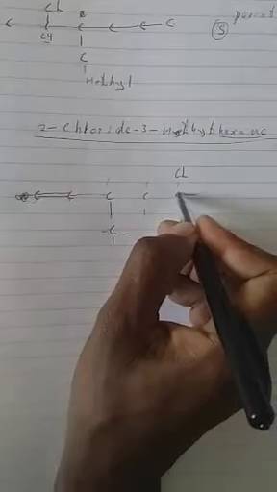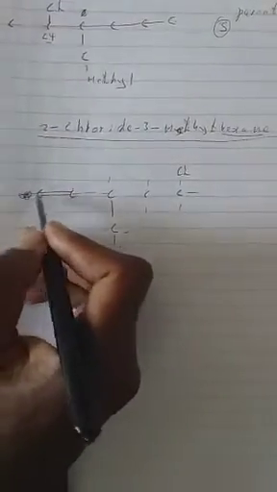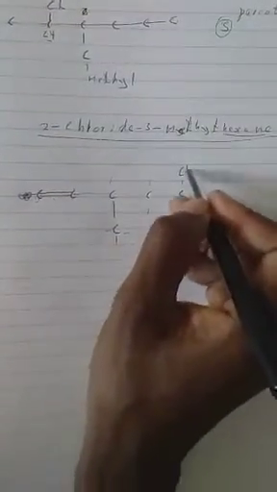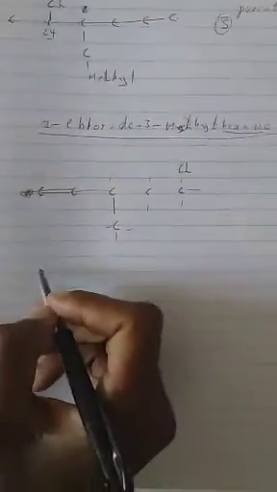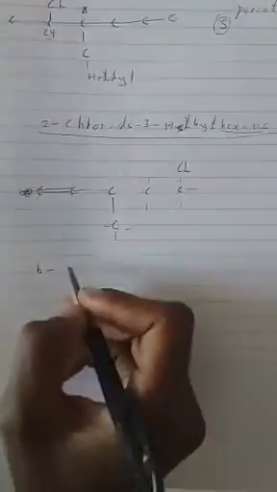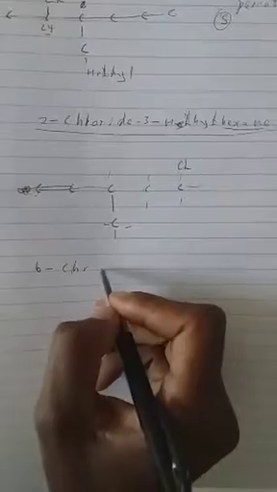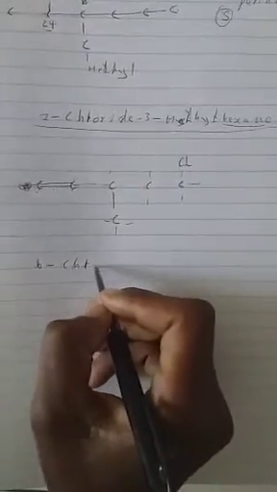The chlorine is going to be on the sixth carbon, because we're starting from this side: 1, 2, 3, 4, 5, 6. Meaning we have 6-chloro.